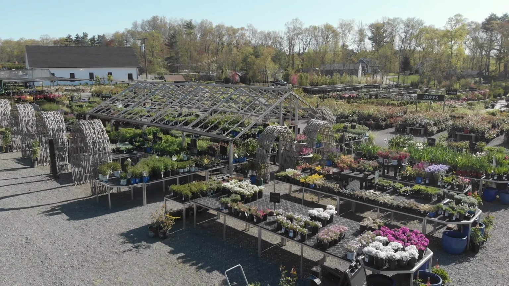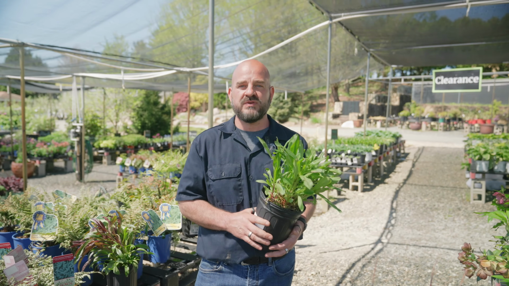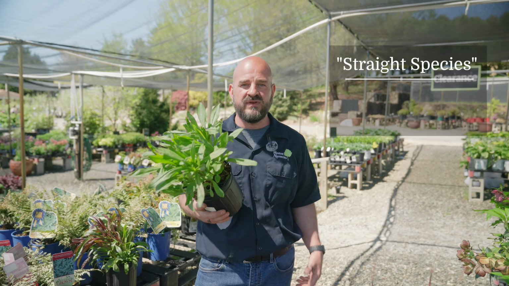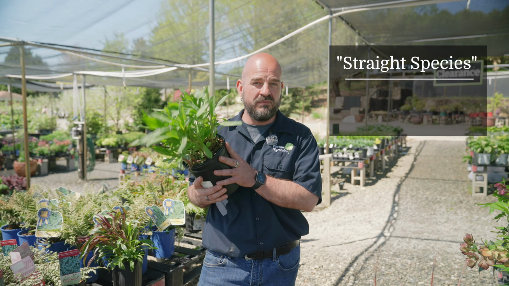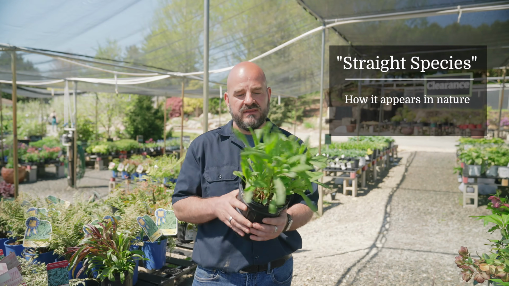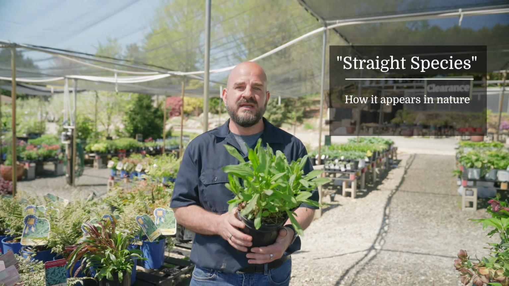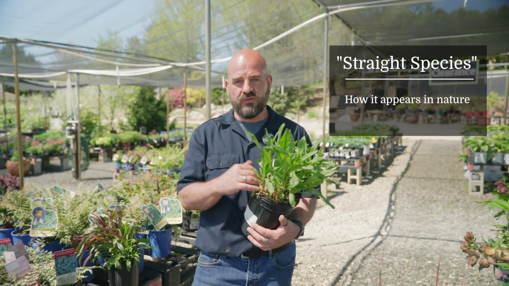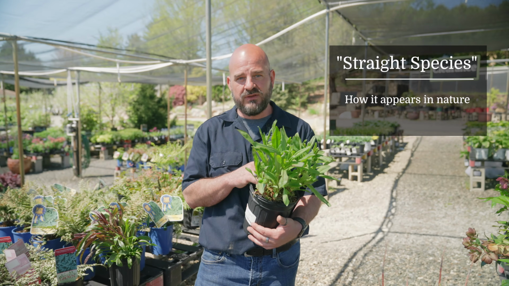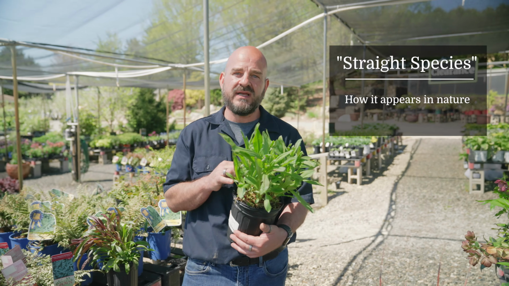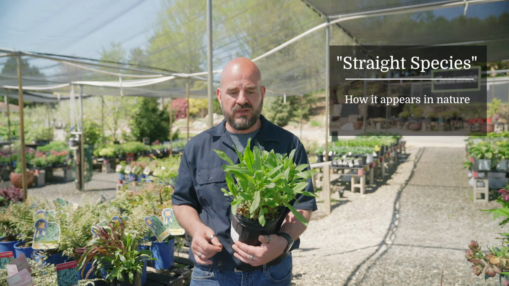The first term that I would like to introduce you to is straight species. So here we have Penstemon digitalis, or beard tongue, straight species. This is a sun to part shade lover, gets to be about 2 feet tall, great pollinator and habitat value. It's a host plant to a number of butterflies, as well as supporting our local pollinator friends.